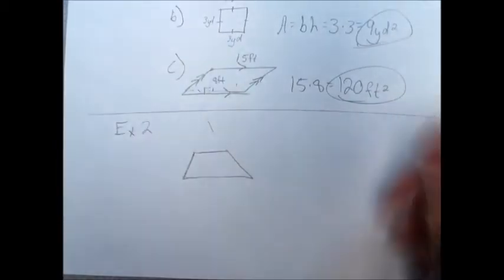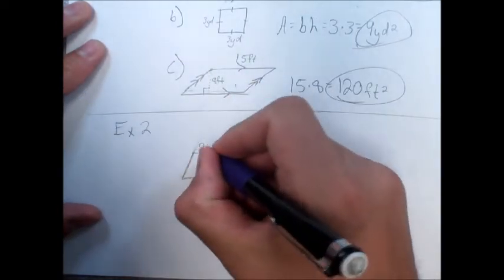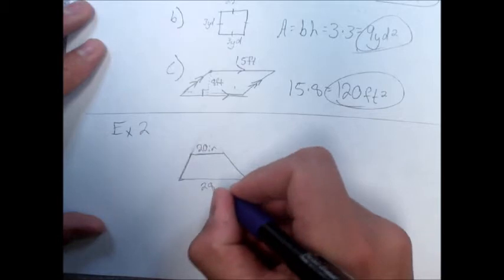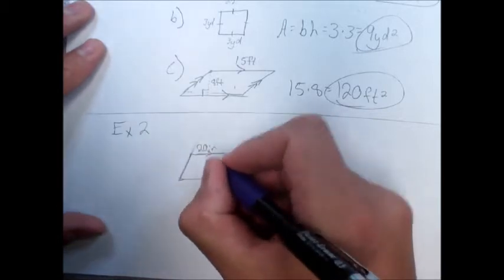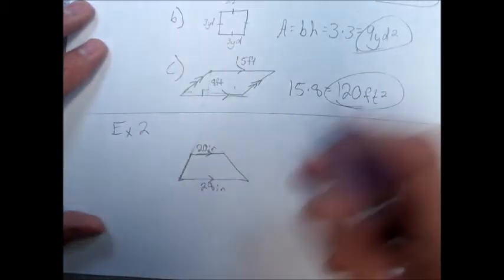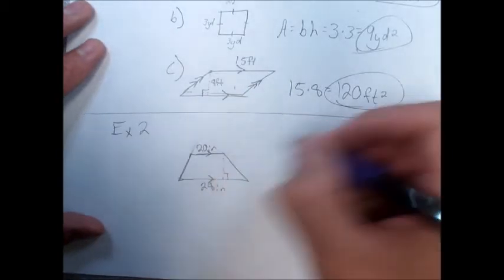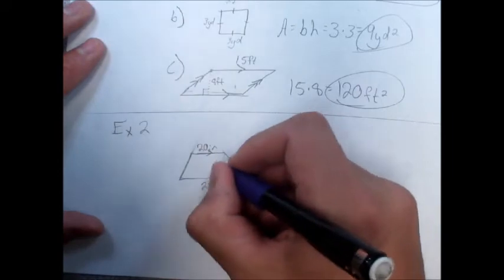So on top, they give us a measurement of 20 inches, and on bottom it gives us a measurement of 28 inches. Now here's what's special about a trapezoid. It has to be parallel on top and bottom for this to work. And then it says that the vertical height from the vertex down, where it creates the perpendicular, is only 6 inches.